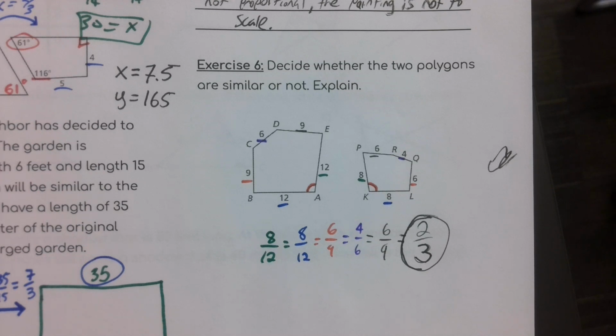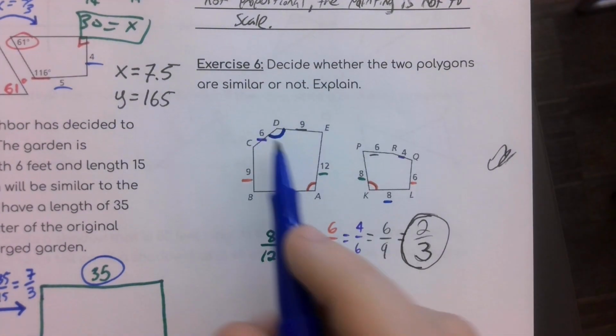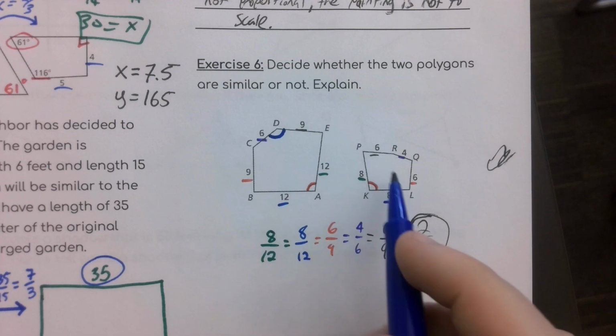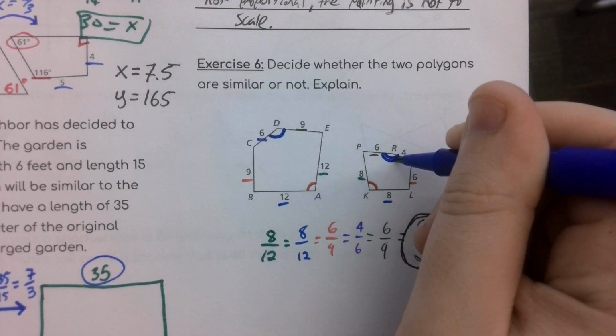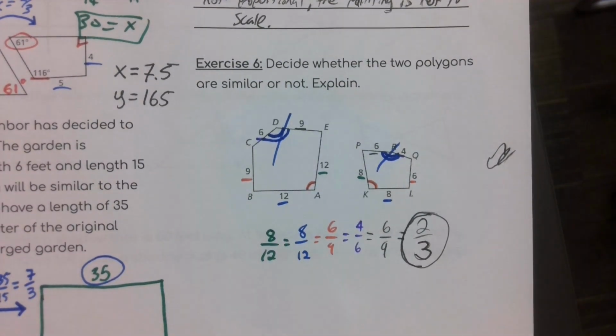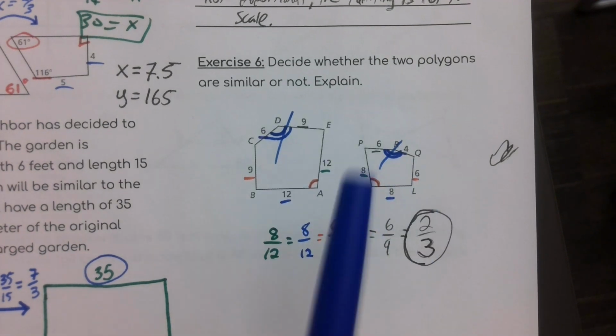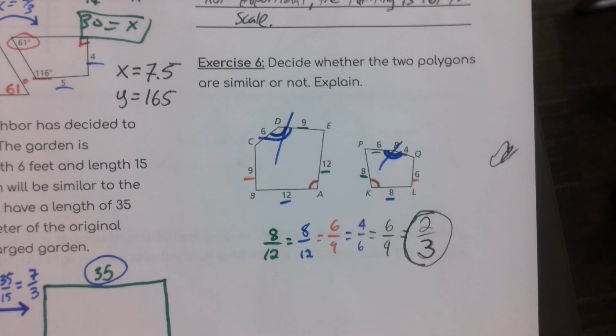Because as I'm looking at these angles, I am willing to put money on the fact that angle D, which looks to be about 135 degrees or so, does not match angle R, which looks almost flat. Those two angles are definitely not congruent. So we would say these two polygons are not necessarily similar because we don't know that the angles are congruent.